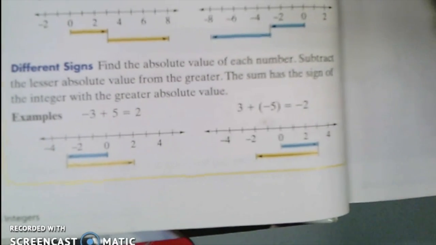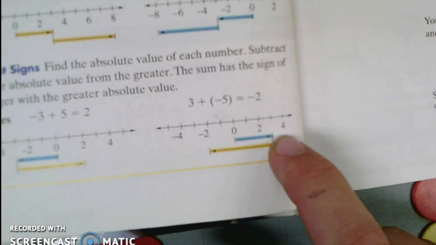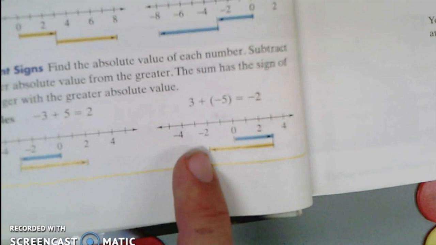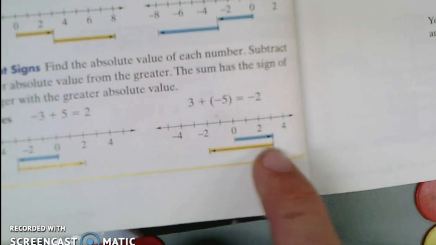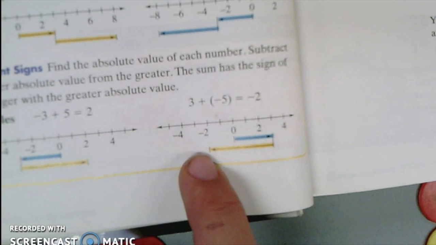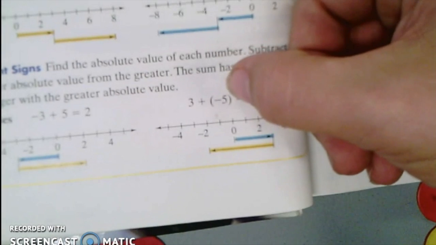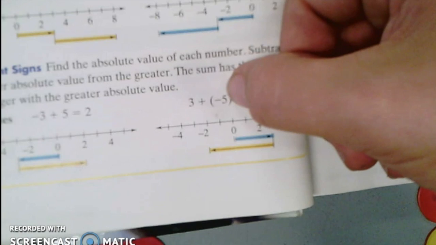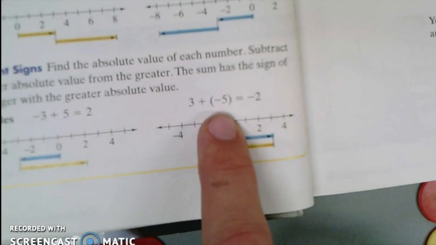If we look at this one, if we had +3 and we came up here to +3 and then we added a -5, we would come all the way down here and it went to -2. Again, that's the difference between 5 and 3 because whatever they have the same, they're just going to cancel each other out. So we're concerned with the difference, which in this case was 2. And it's always going to be whatever number was bigger. So in this case, because 5's absolute value is bigger than 3, because the absolute value of -5 is 5, we would have 5 minus 3 is 2, and then it gets the sign of the bigger number.